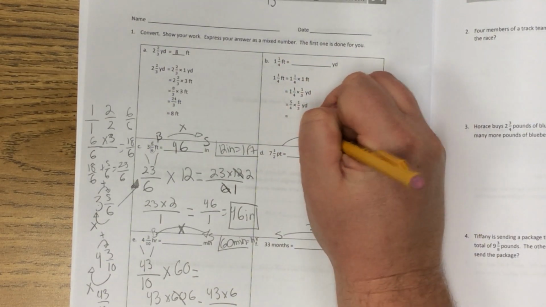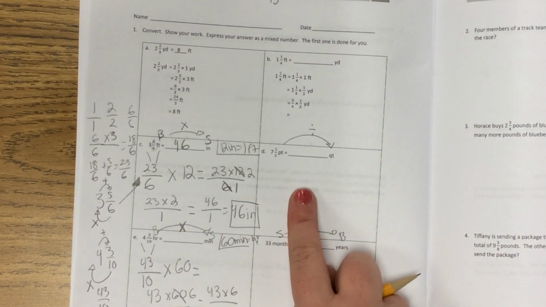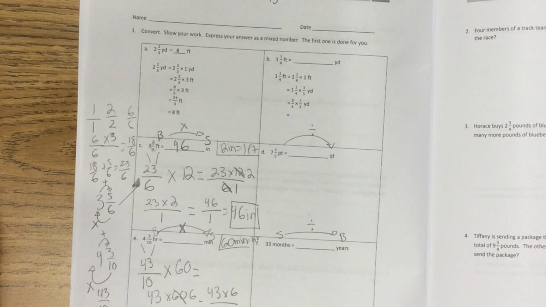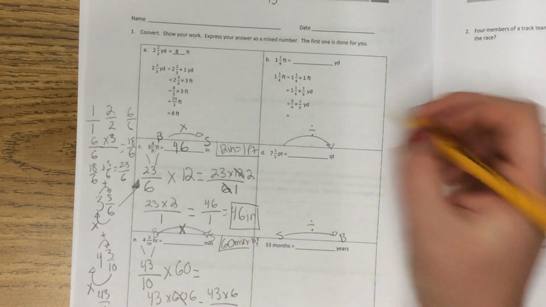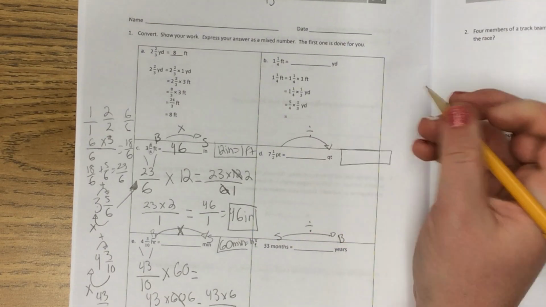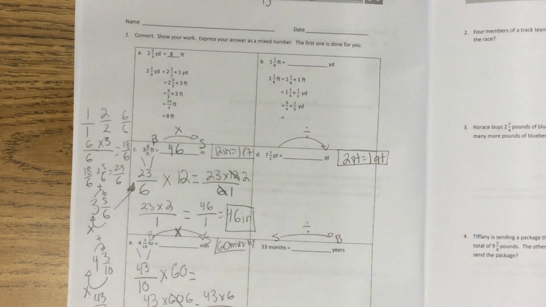So I'm going to end up dividing here. You have to make sure you're double checking what operation you're going to do. I do want to show you D because it's a little different, and we're going to have to do some thinking with this one. So 7 1/2 pints is how many quarts? I know I'm going to divide, and my conversion factor is 2 pints equals 1 quart.